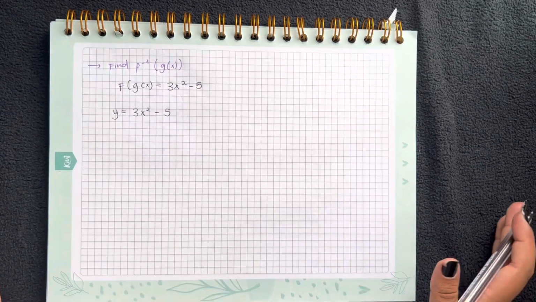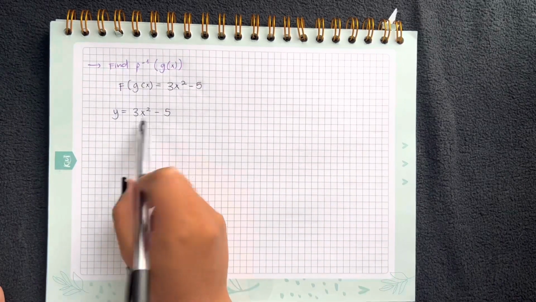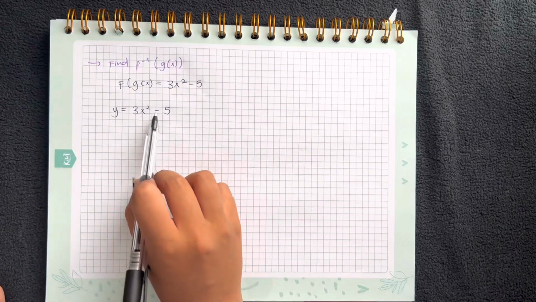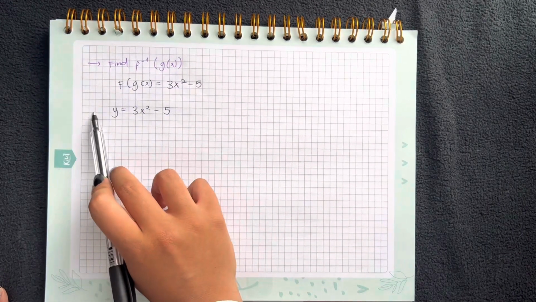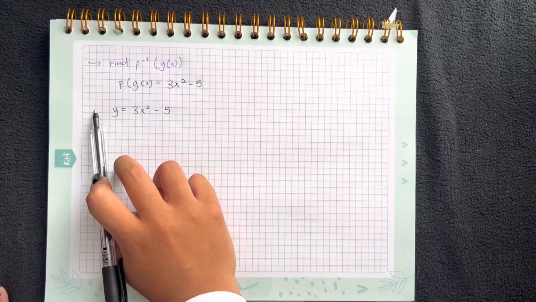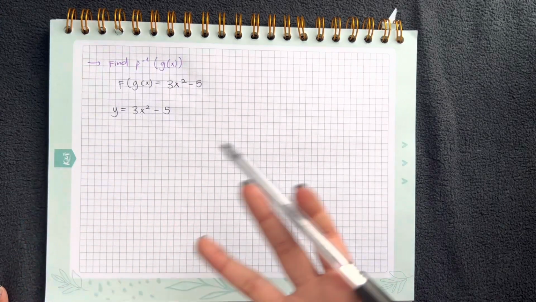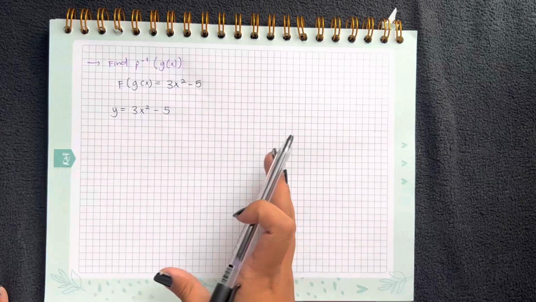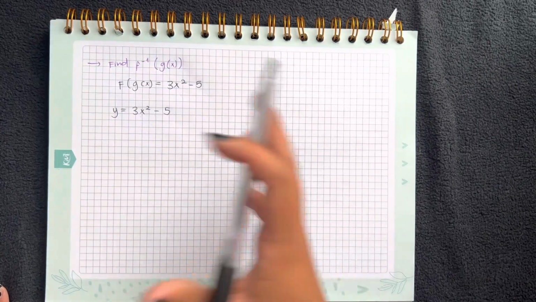Now what we need to do is isolate this x, so leave it alone. For doing that, we're going to pass minus 5 to the other side. And when we do that, this number, which in this case is subtracting, is now going to pass to addition.